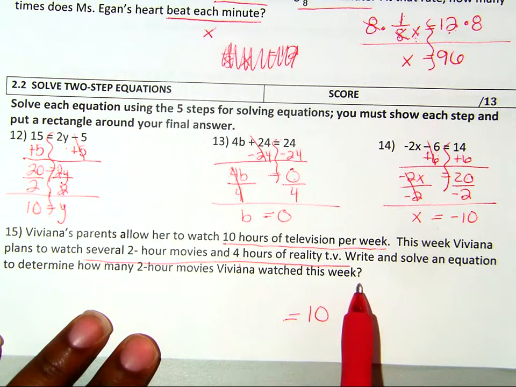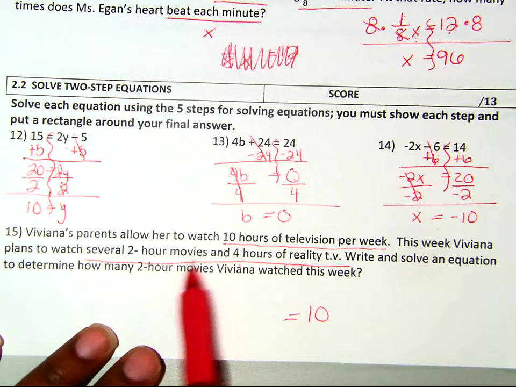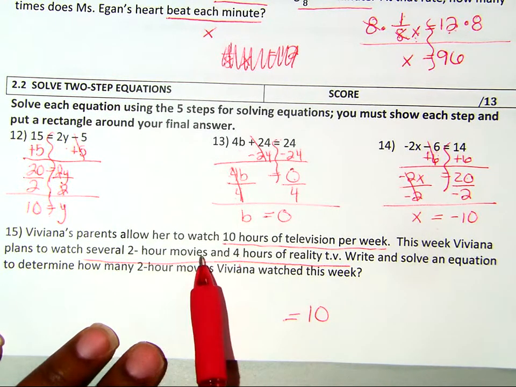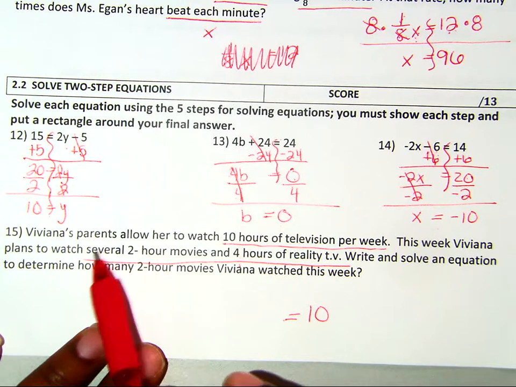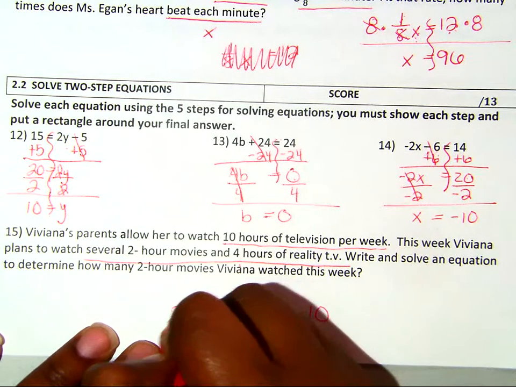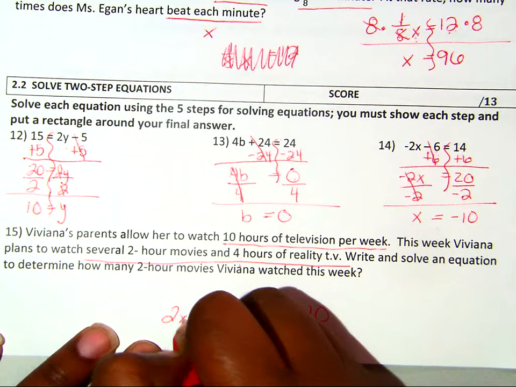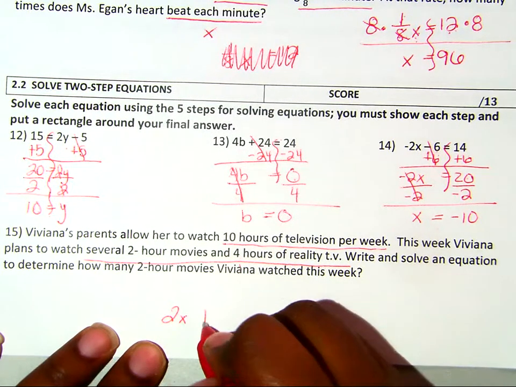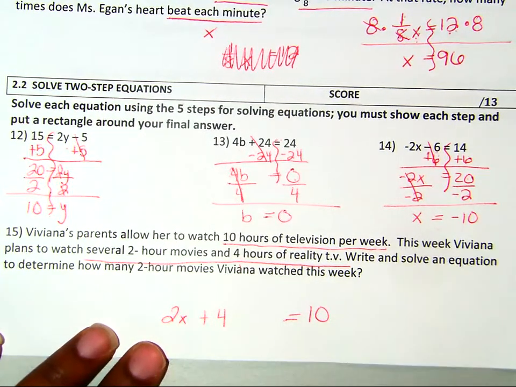All right, so I got this. Several 2-hour movies. Something, I don't know what this number is. 2x plus 4 hours of reality TV. This is my equation. Okay, let's solve.